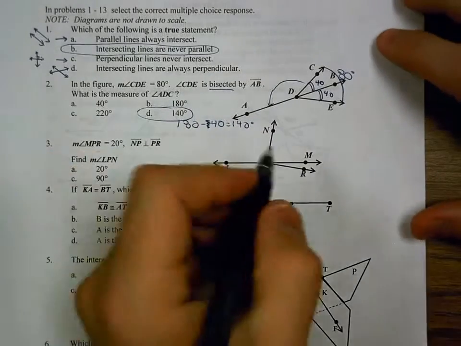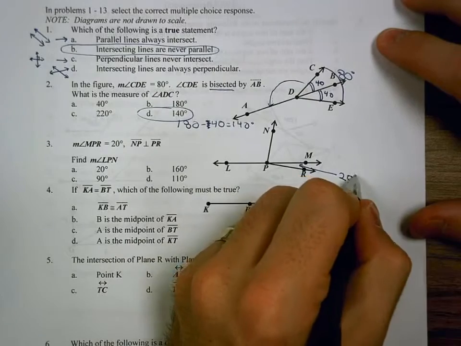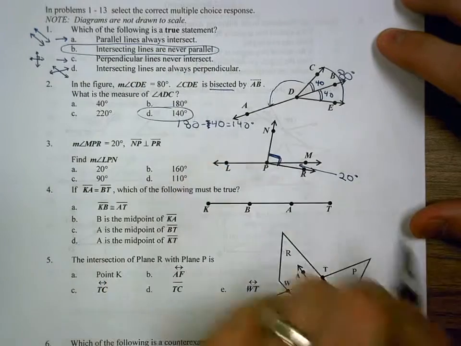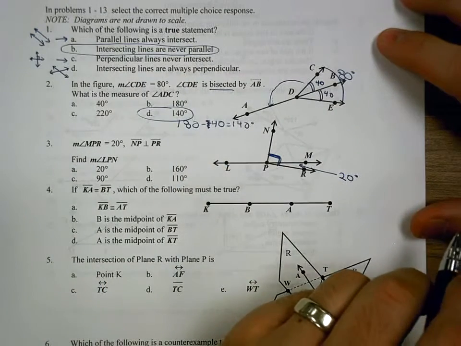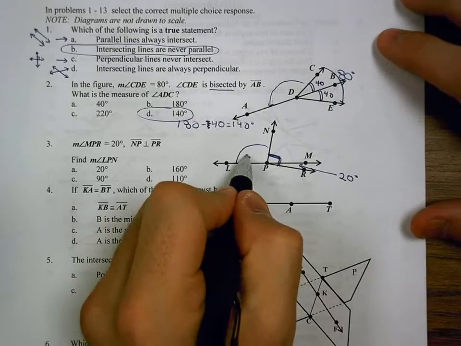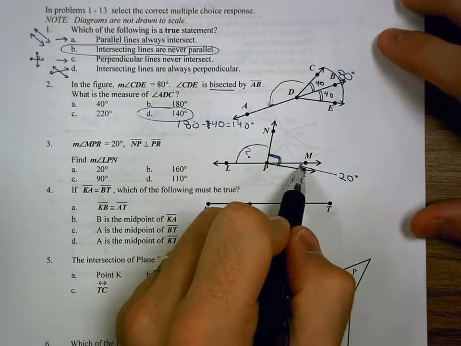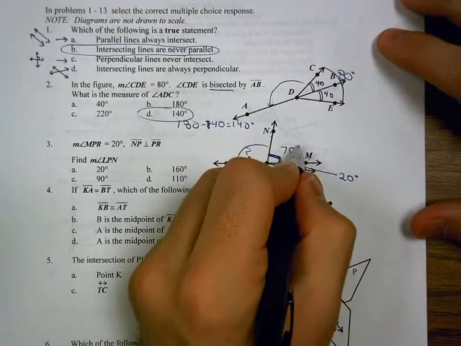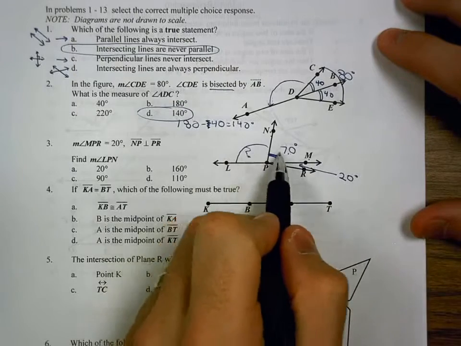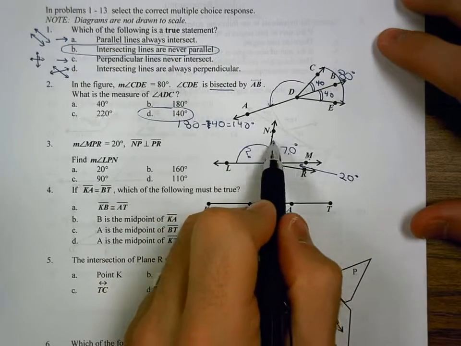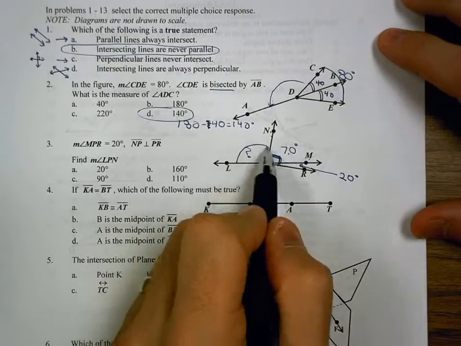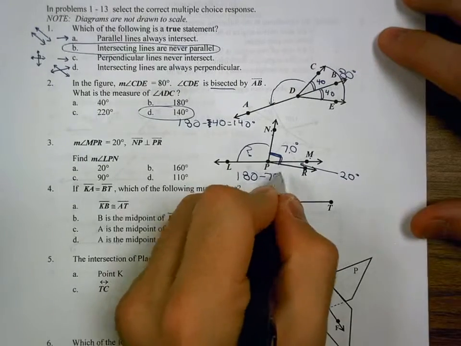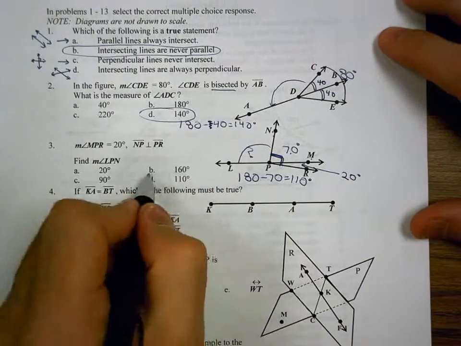Okay, on number 3 we have MPR, which is right here, is 20 degrees. And NP is perpendicular to PR, which is this angle here. We need to find LPN, which is this one. So if this is 20 and this is a right angle, then we know that NPM is 70, and then we need to find this angle over here. Well, this angle and this angle, the 70 degrees and LPN, add up to 180, so I could subtract 180 minus 70 gives me 110 degrees.